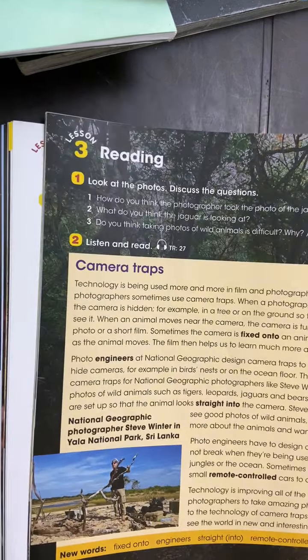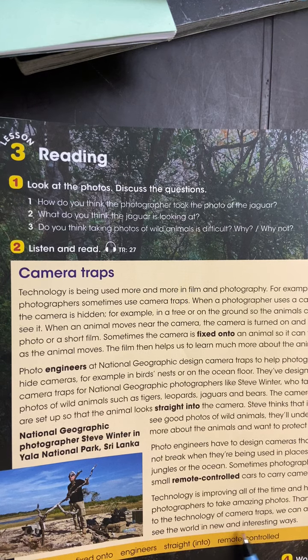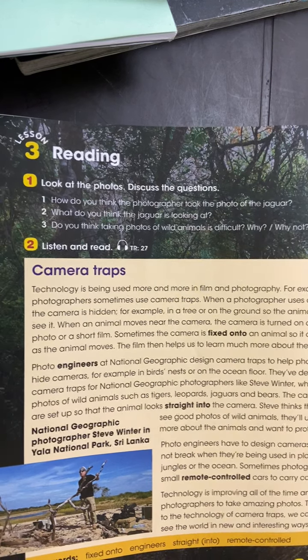Photo engineers have to design cameras that will not break when they are being used in places like jungles or the ocean. Sometimes photographers use small remote controlled cars to carry cameras. Technology is improving all of the time and helping photographers to take amazing photos. Thanks to the technology of camera traps, we can all see the world in new and interesting ways.